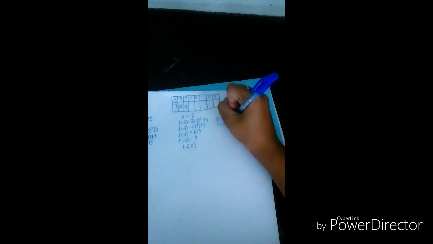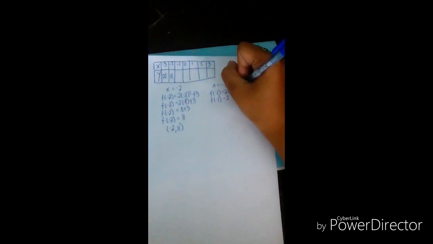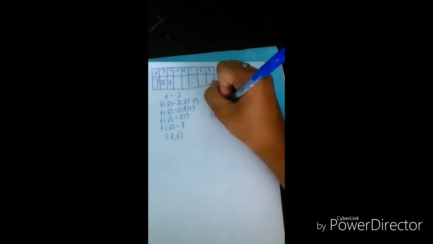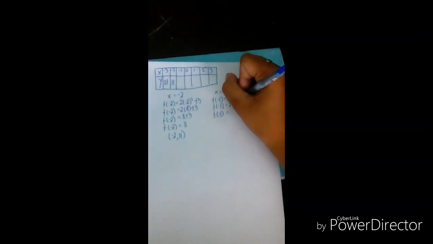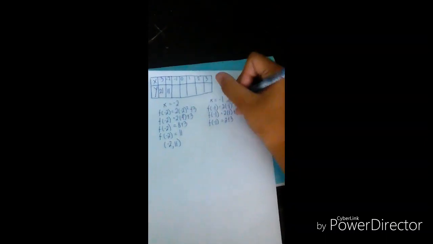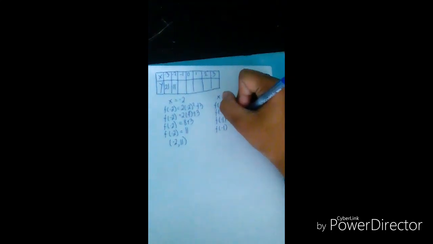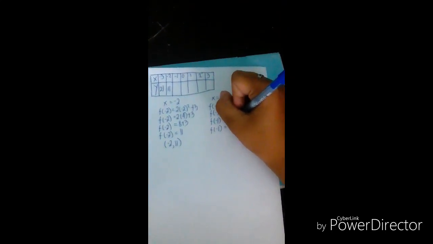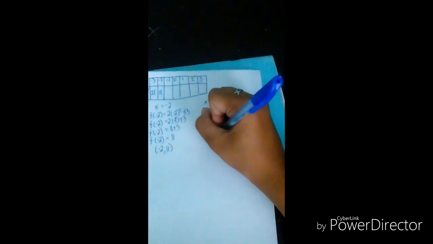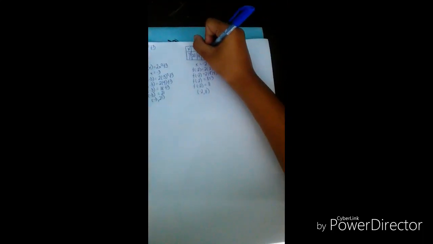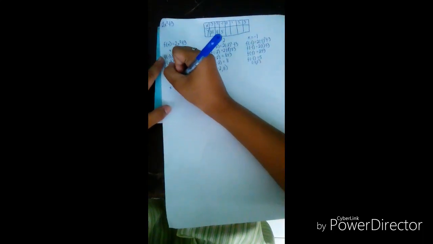x equals negative 1. f of negative 1 equals 2 times negative 1 squared plus 3. Negative 1 times negative 1 is positive 1, so 1 plus 3. f of negative 1 equals 2 times 1, which is 2, plus 3. f of negative 1 equals 2 plus 3 equals 5. So the ordered pair is negative 1 and 5.